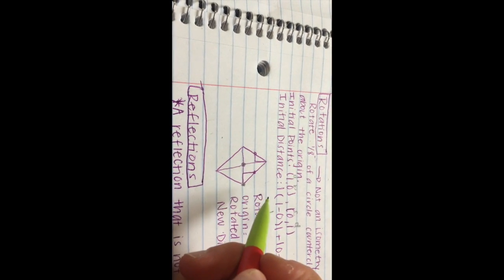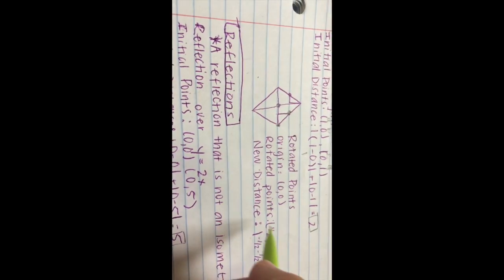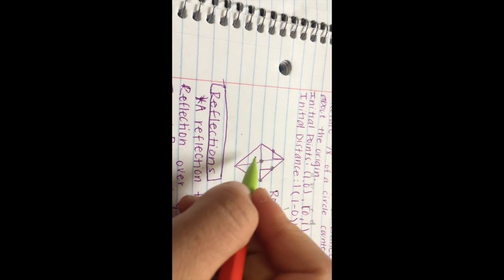Essentially, that is like moving up 1/2. So we start from the origin, go over 1/2 and up 1/2, and that point is right here. So our first point would be 1/2, 1/2.